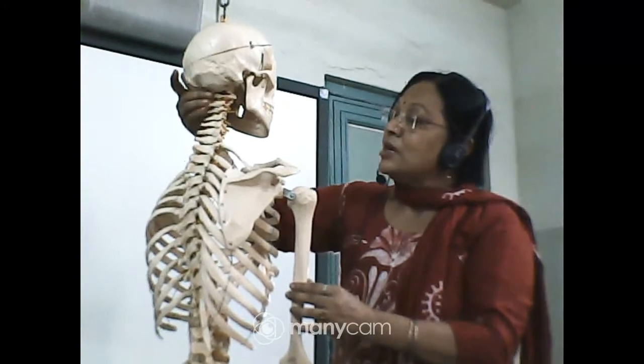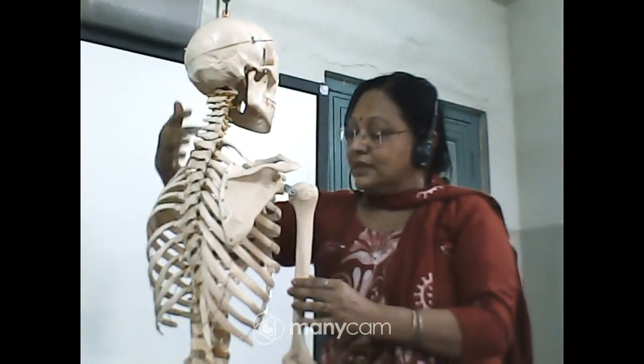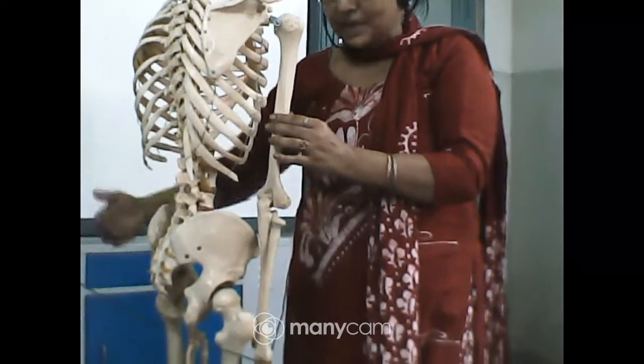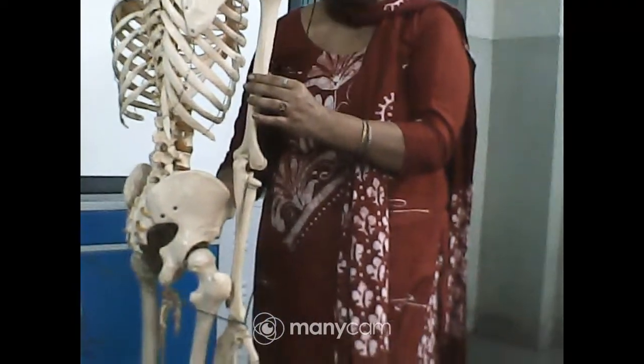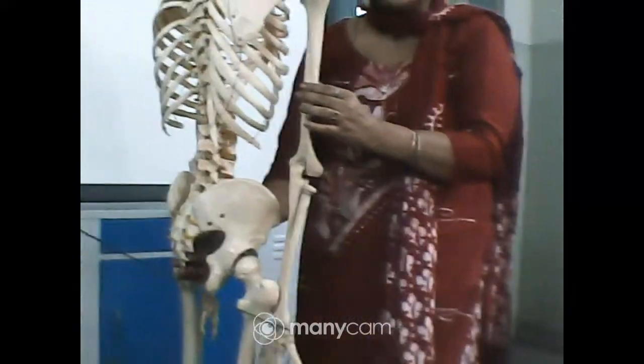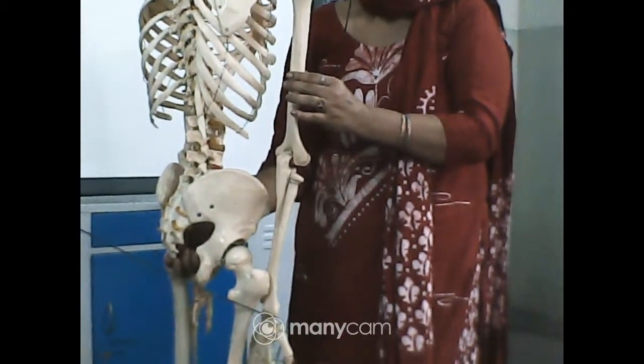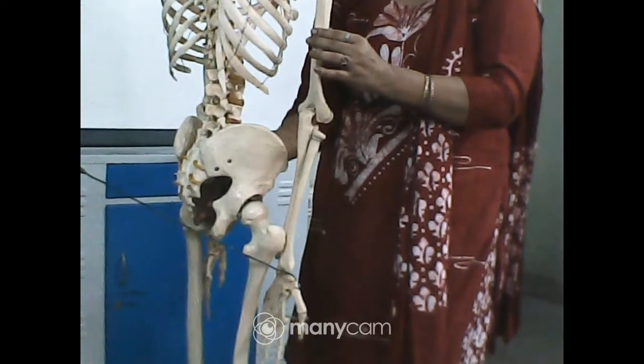Understood? Now, this is the vertebral column, which is 33 in number, and they all are hollow in nature. They go up to the anus. Our anus portion is here. You see there is a tailbone, you can say, and this is very narrow in the anterior end of this tailbone.